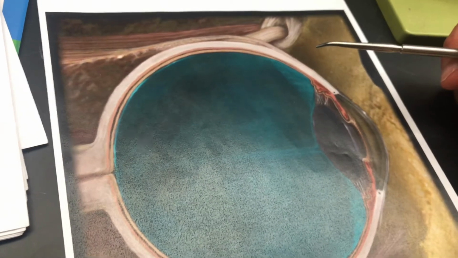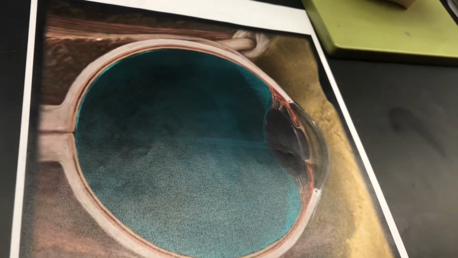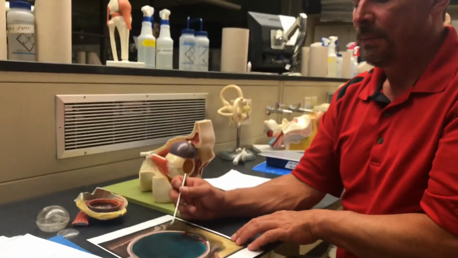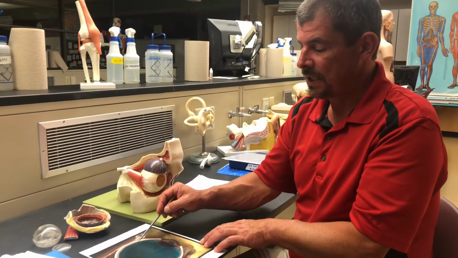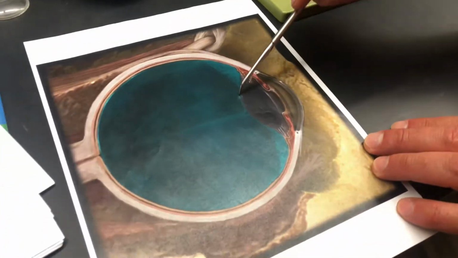And then the other structure is the posterior cavity. The posterior cavity is much larger than the anterior cavity, and basically it extends from the lens to the retina. And here it is right here, folks. There is the posterior cavity of the eye.